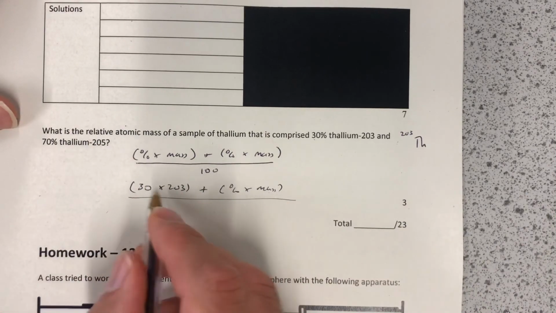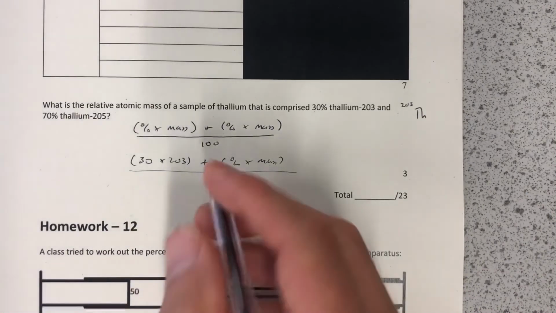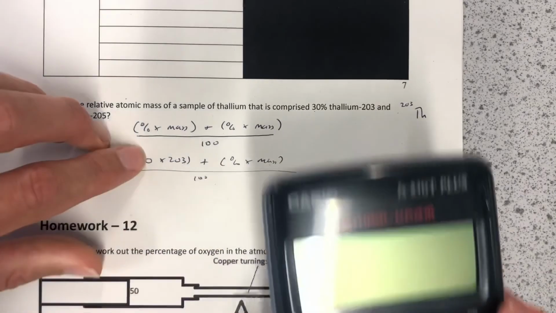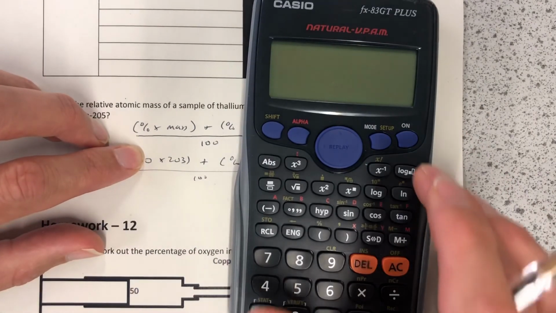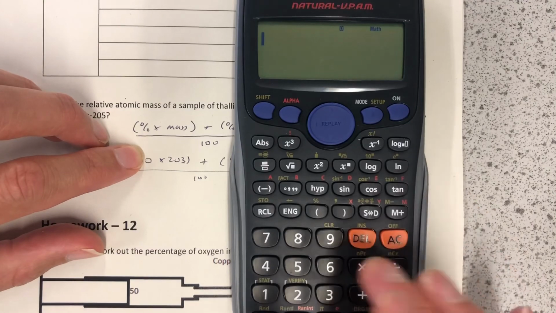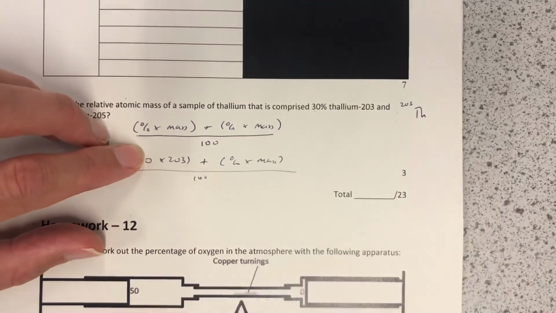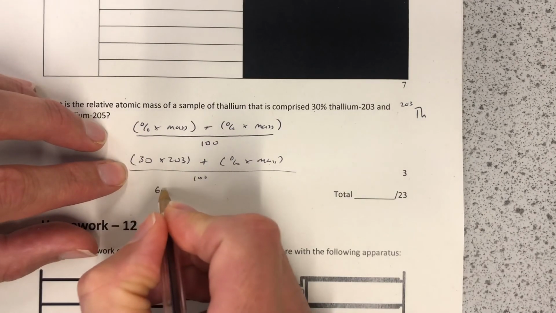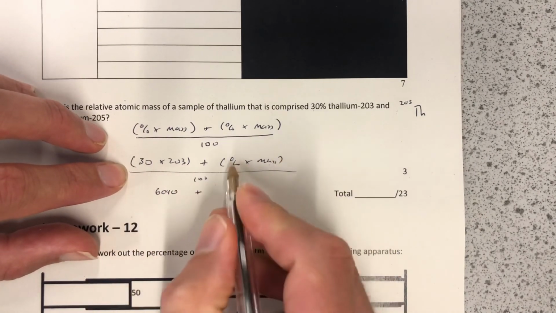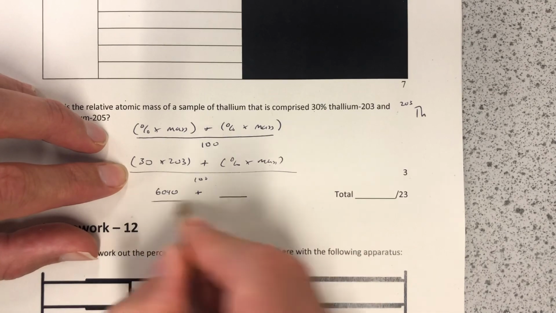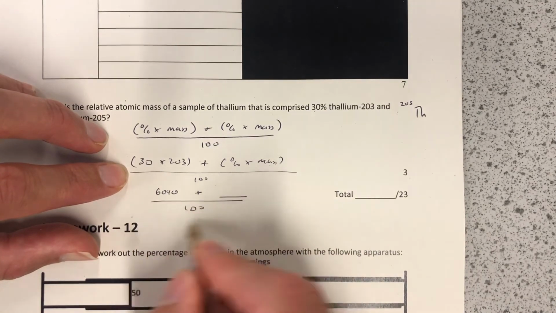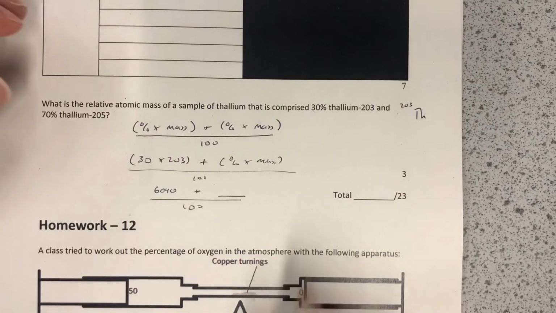Brackets you need to work out first, so get your calculator. Let's divide by 100. Put in 30 times 203, which equals 6,090. Work out that bracket, so I want you to write 6,090 plus, you work out the other bracket, put it there, then add them together, divide by 100, and that will be your answer.